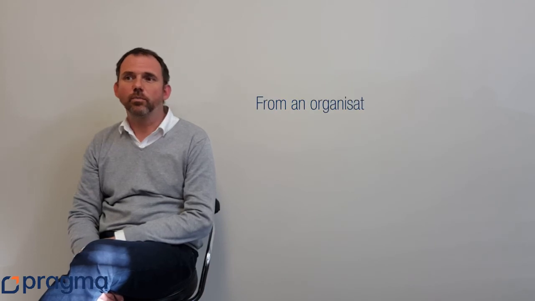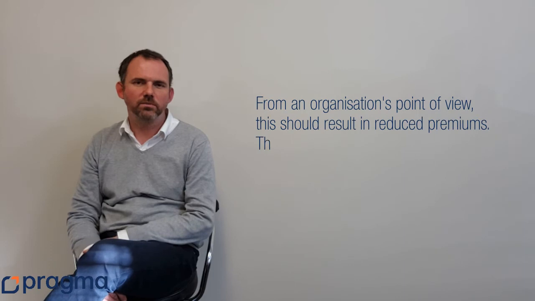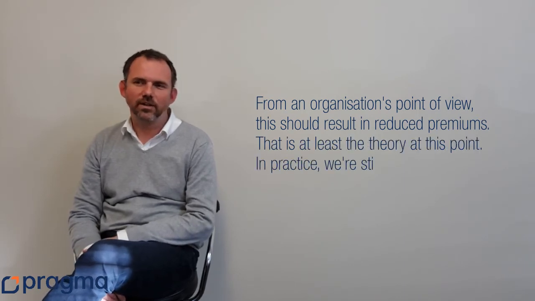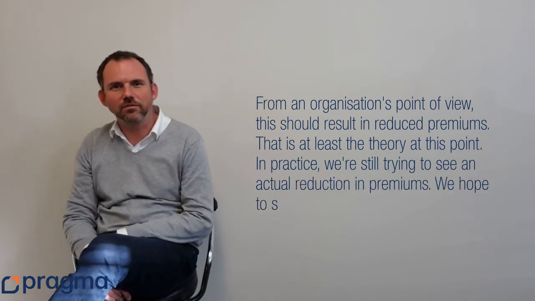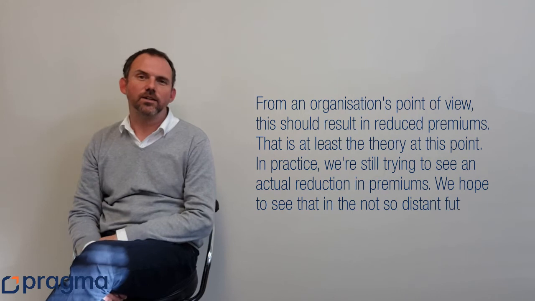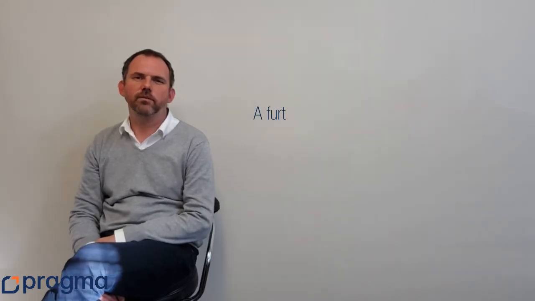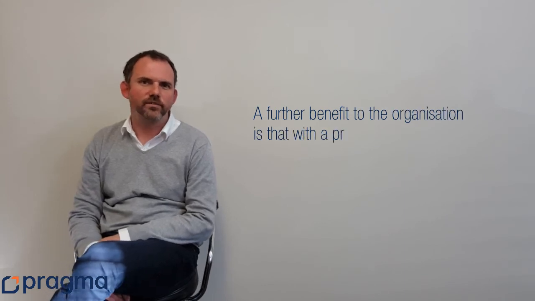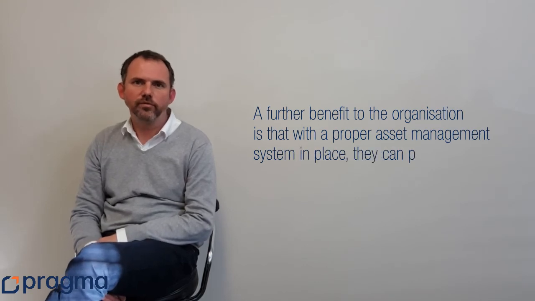From an organization's point of view, this should result in reduced premiums. Well, that's at least a theory at this point in time. In practice, we're still trying to see actual reductions in premiums, but we hope to see that in the not so distant future.